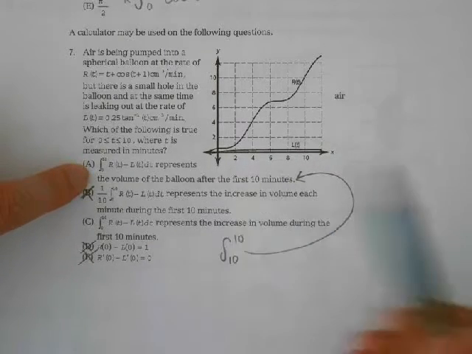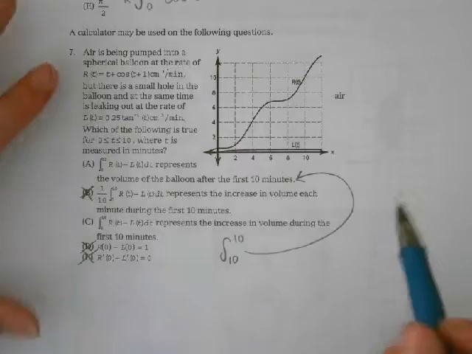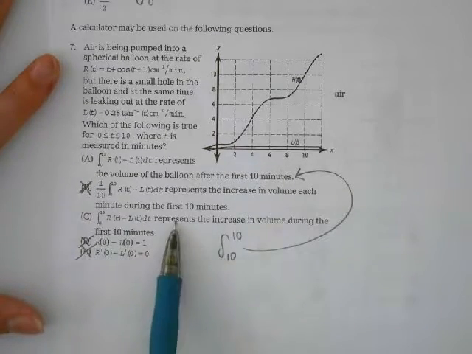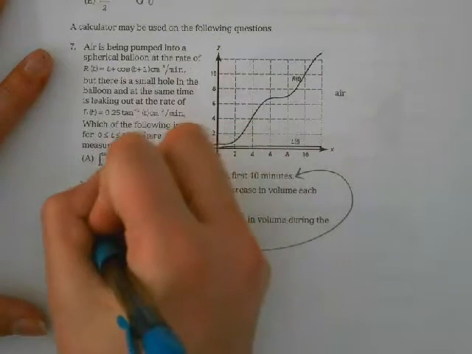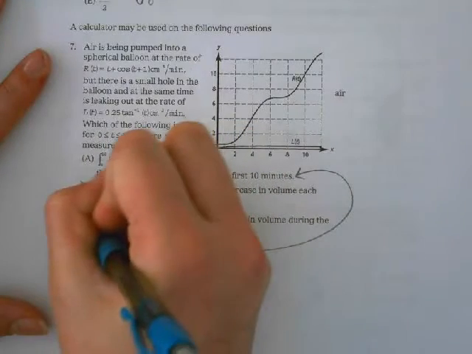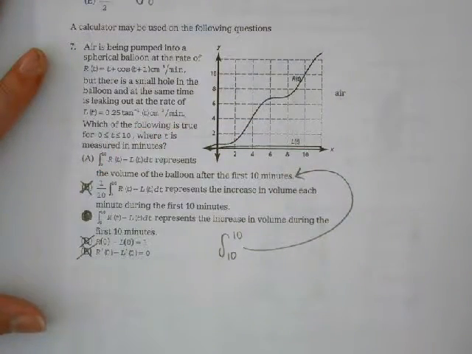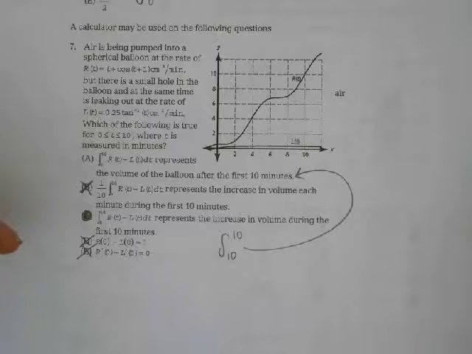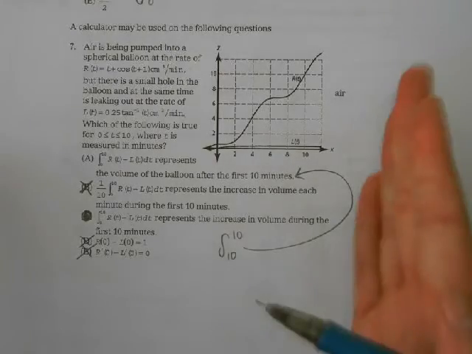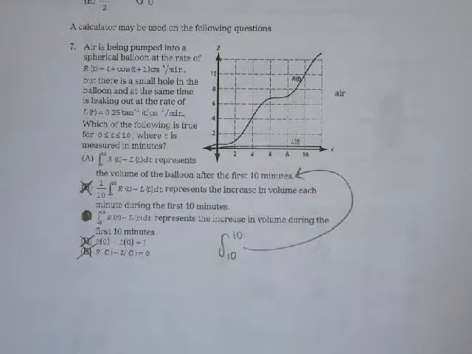The integral from 0 to 10, that's like an accumulation. So it told me that it represents the increase in the volume during the 10 minutes, and that is the answer. And that kind of goes along with the idea of the integral as accumulation or net change. You're saying how the balloon is changing within the 10 minutes. You're not getting a conclusion of a total area. You're saying what is happening during that time specifically.